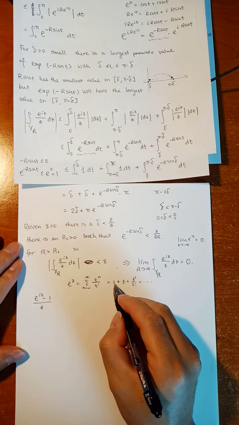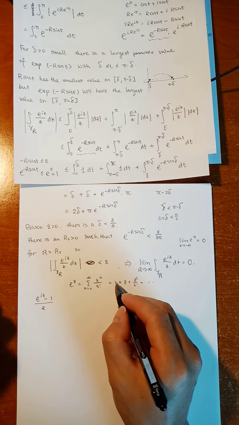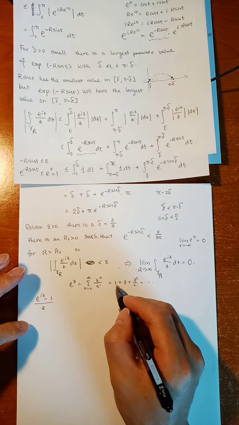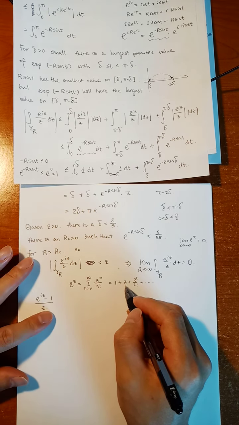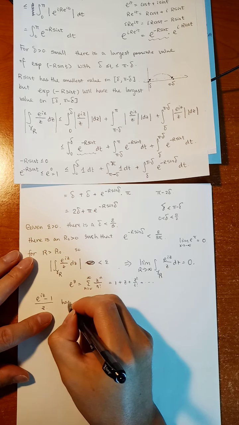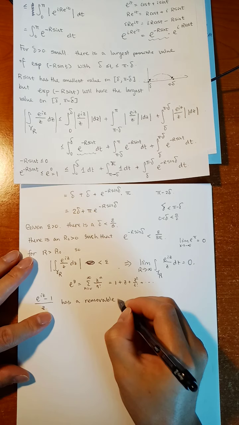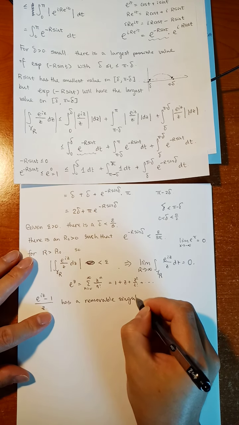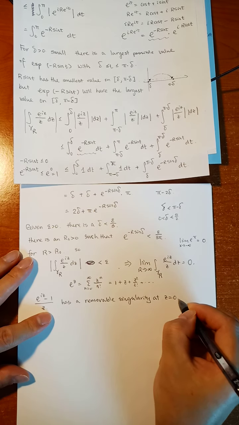So you subtract e to iz. Well, you put i there, you still have a 1 as a leading term. And then subtract 1, you have iz over z. It's possible. So this one has a removable singularity at z equal to 0.